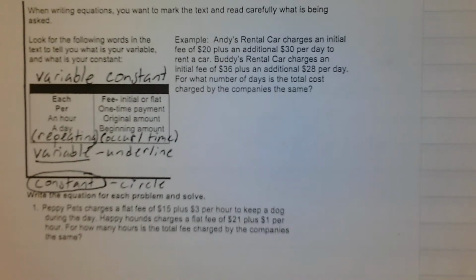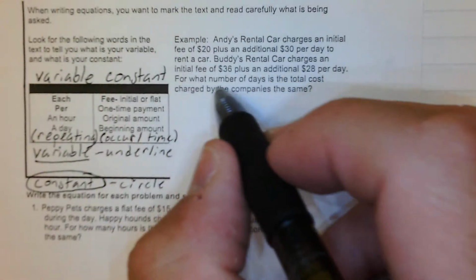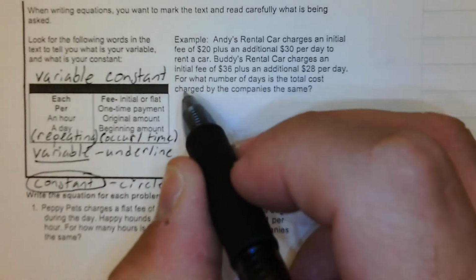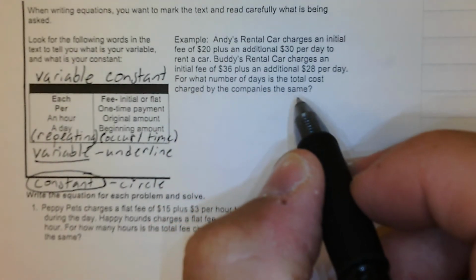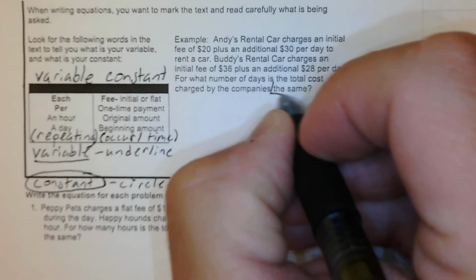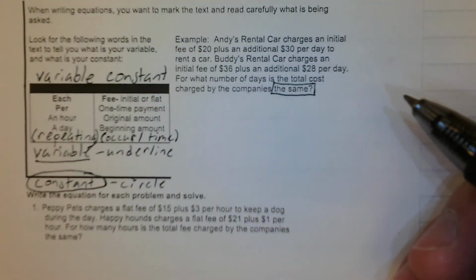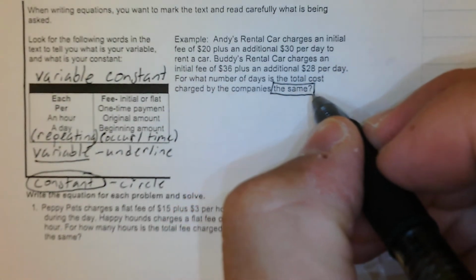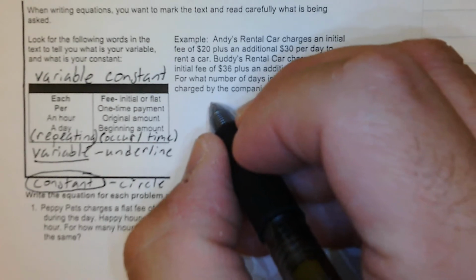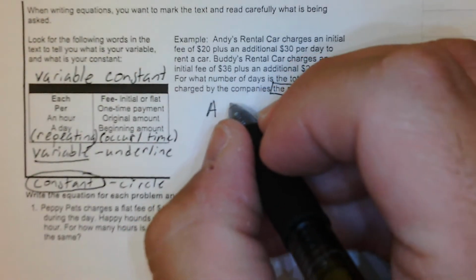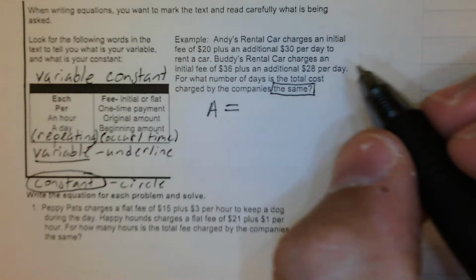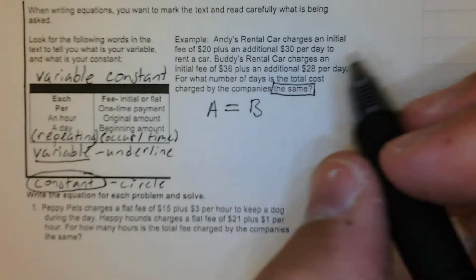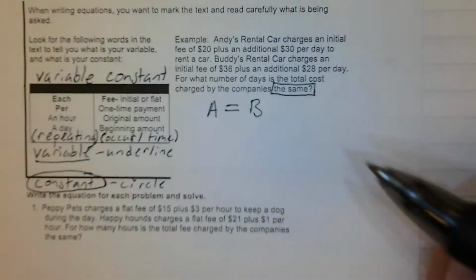Okay, so what we're trying to figure out here, right? What is the question asking? It's asking for what number of days is the total cost charged by the companies the same? Remember, every time we see the same, we need to box it in. That means equal. So we're trying to figure out when company A, Andy's, is going to be the same or equal to company B, Buddy's.